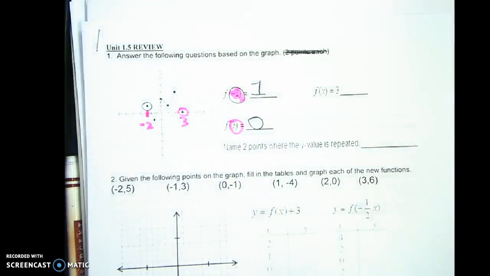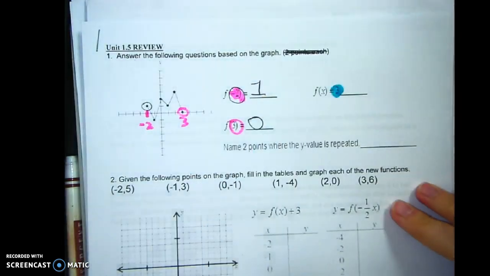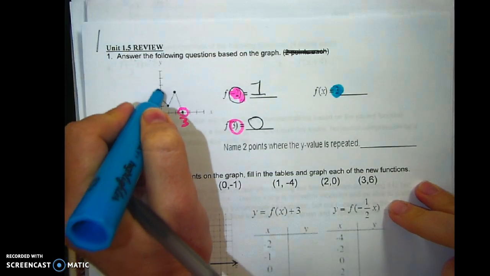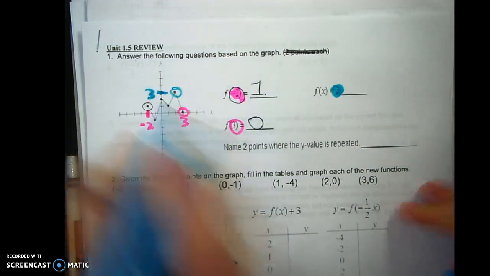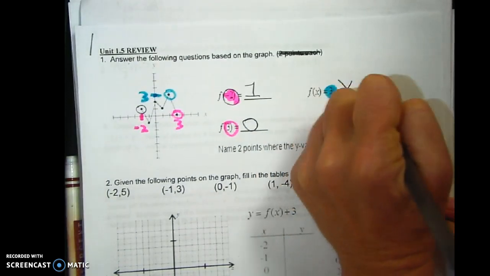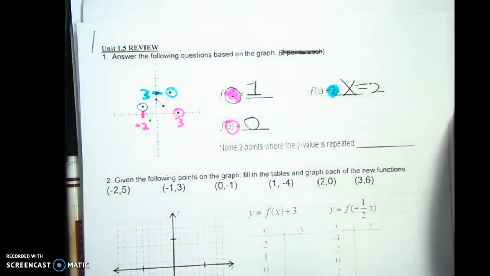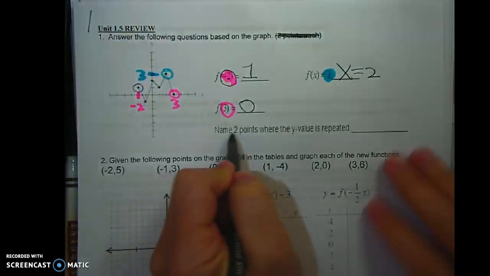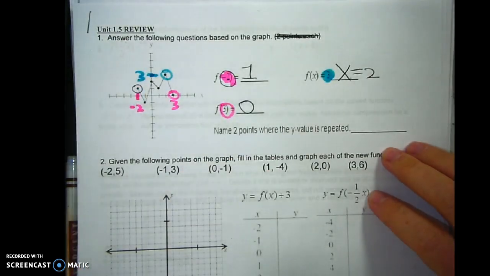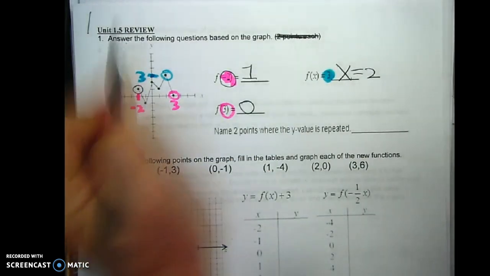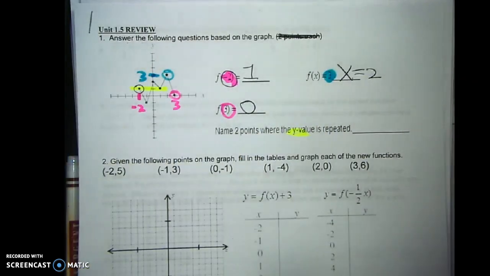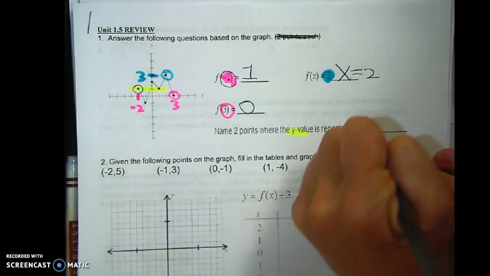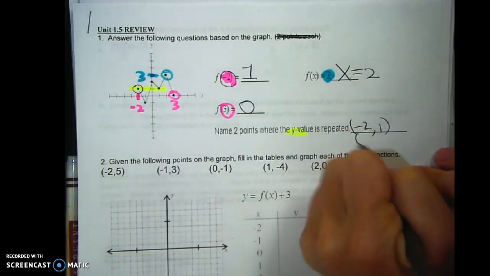0. This time, for this one, I'm saying the y is 3. 1, 2, 3. So if I go over, I do 2 leaps over, and that's x equals 2. Don't forget the x. Name 2 points where the y value is repeated. If you look here, right there, the y value is repeated. So -2, 1, and 1, 1.